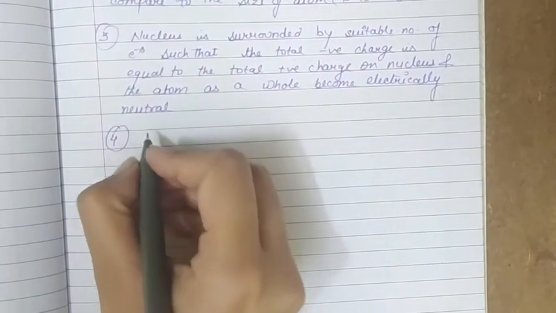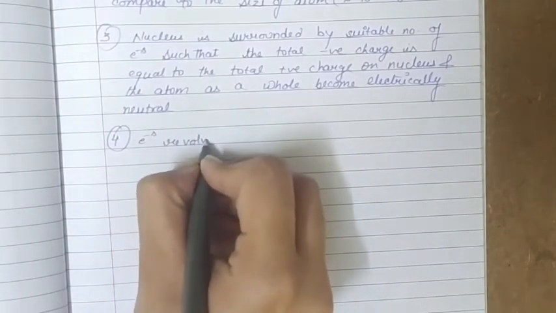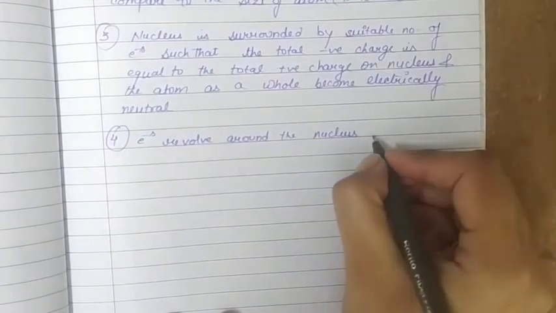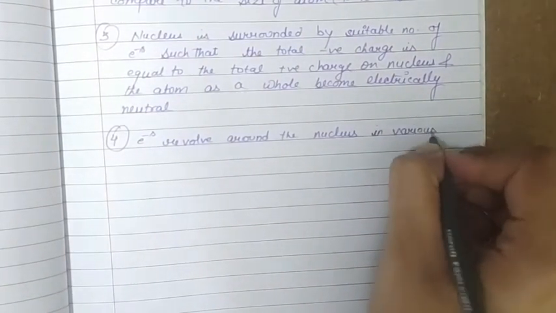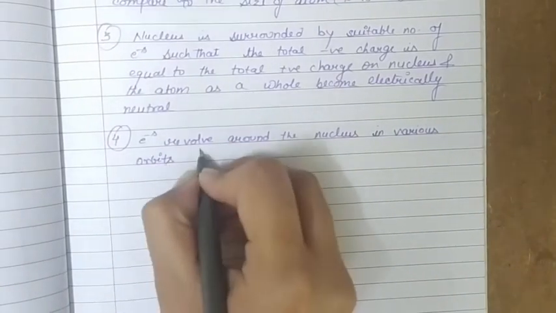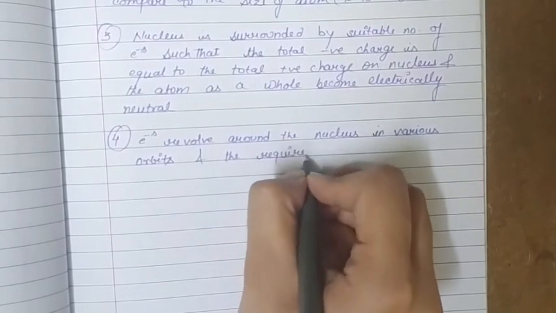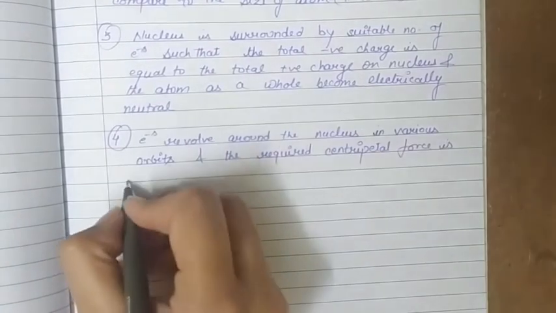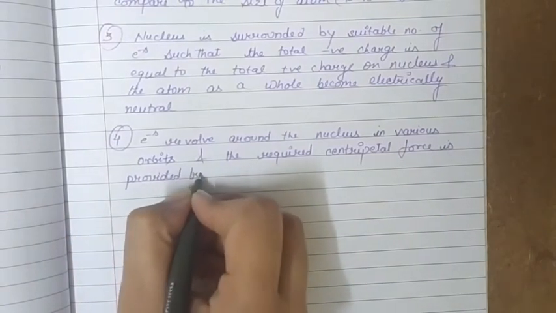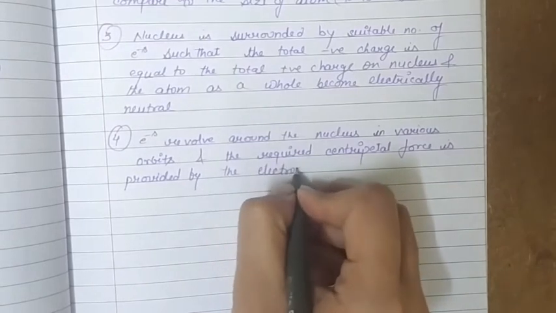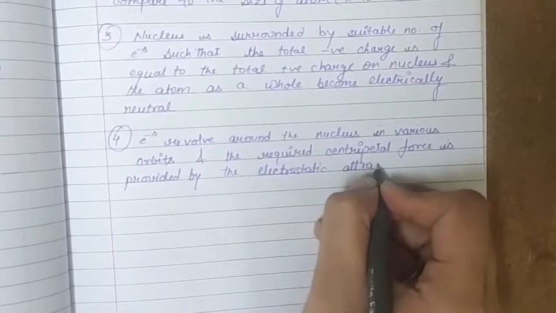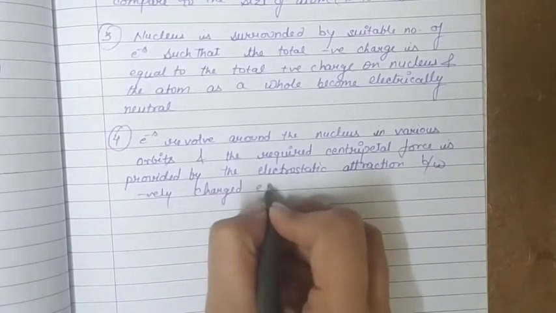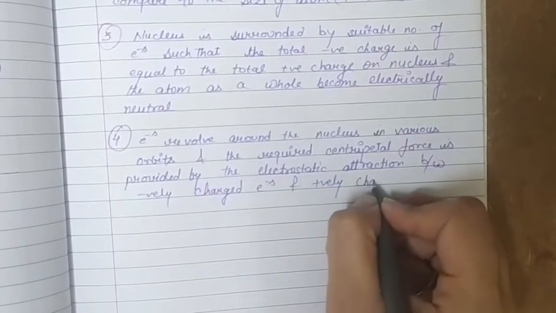So in the last postulate, he suggested that electrons revolve around the nucleus in various orbits, and the required centripetal force is provided by the electrostatic attraction between these negatively charged electrons and the positively charged nucleus.